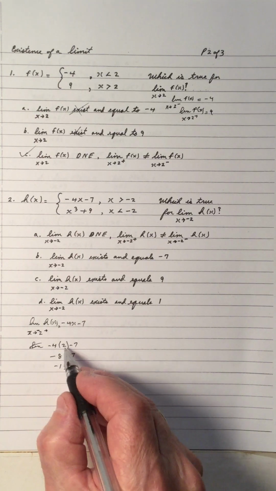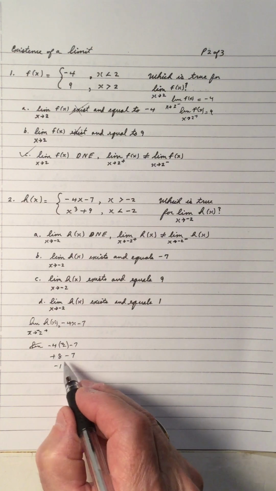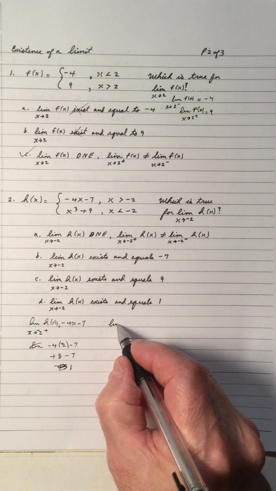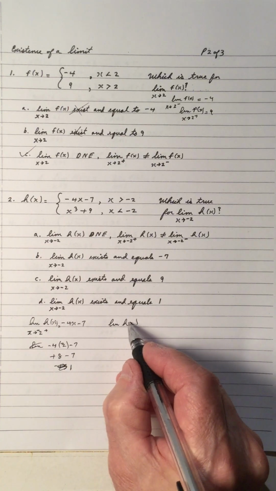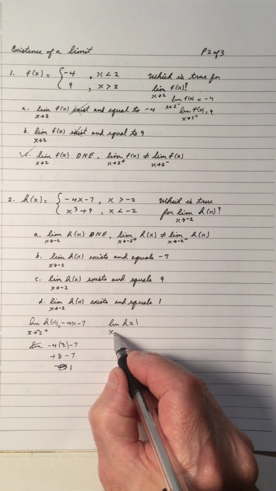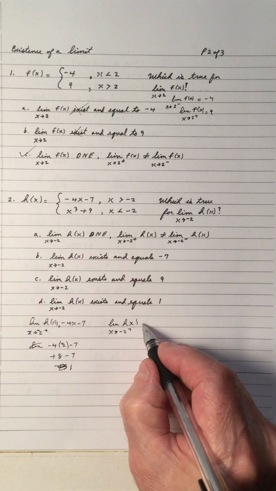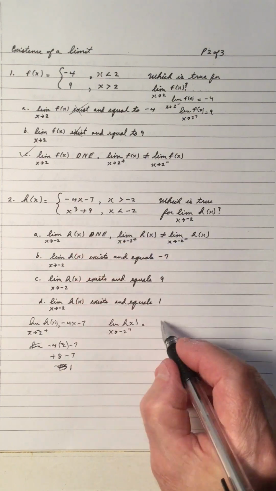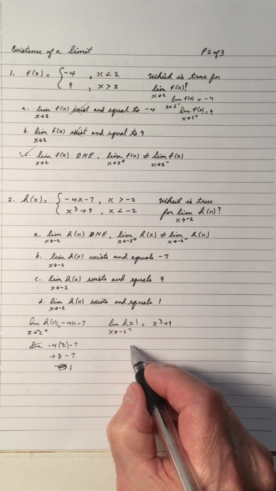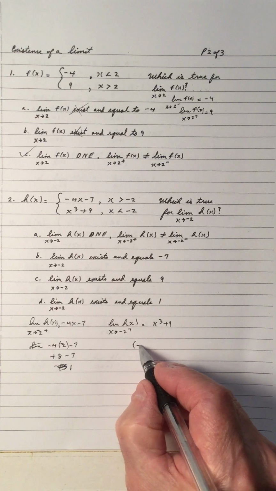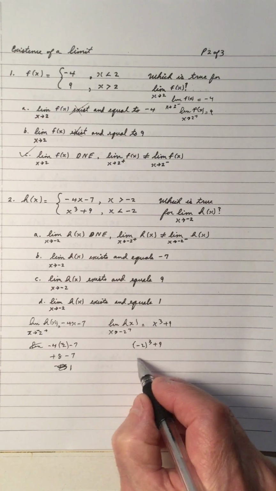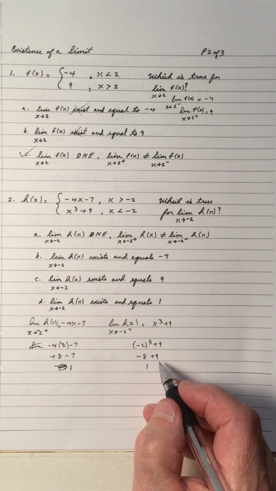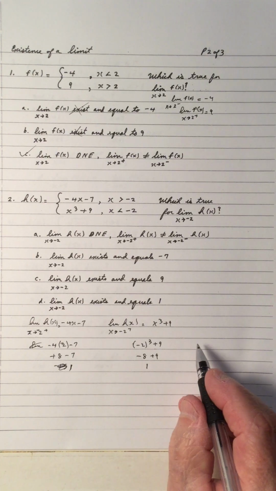There's -2 on the positive side, so that's -8 minus 7, no, it's 4 times -2, which is -8, and then the limit on the positive side gives us 1. On the other side, the limit is x cubed plus 9, so -2 cubed plus 9. -8 plus 9 is 1. So we got a 1 there and a 1 there.